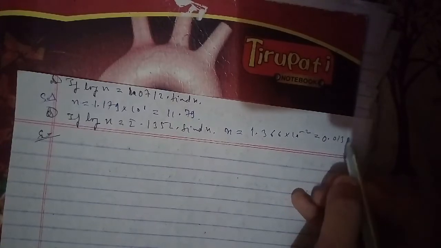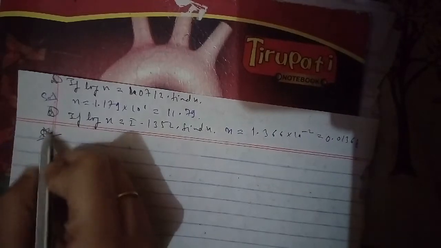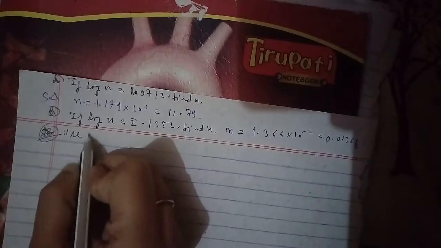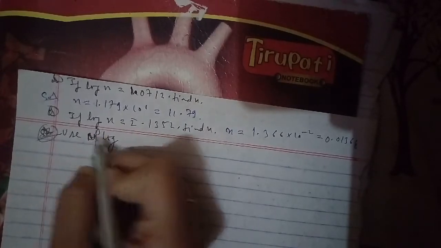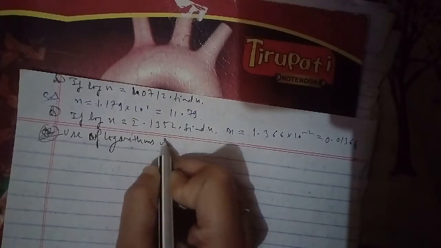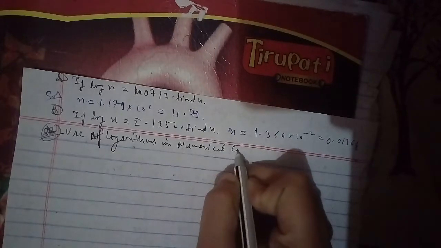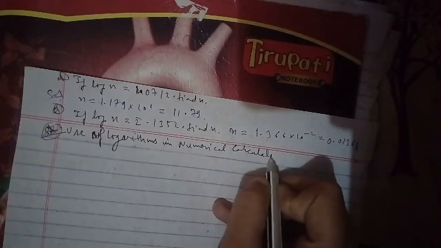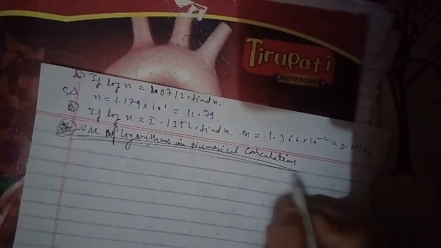Use of logarithm in numerical calculation. For the same, the question is as follows: find 6.3 into 1.29. Let's solve it out.